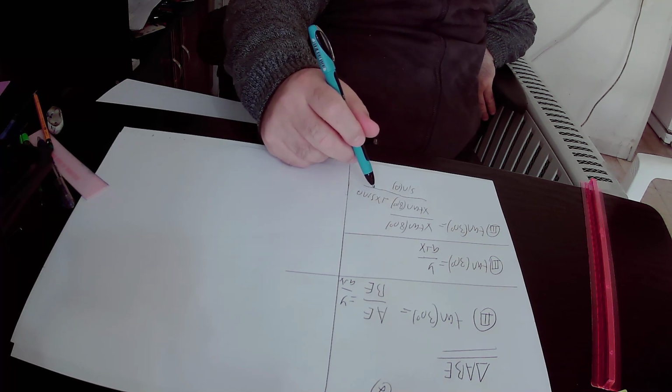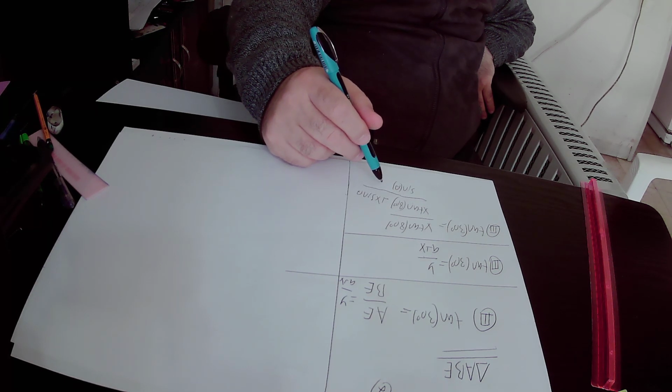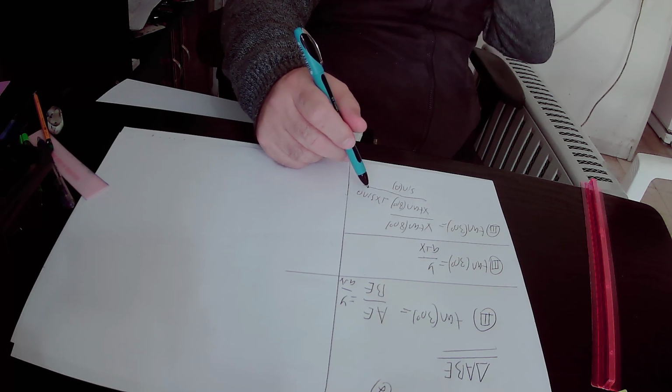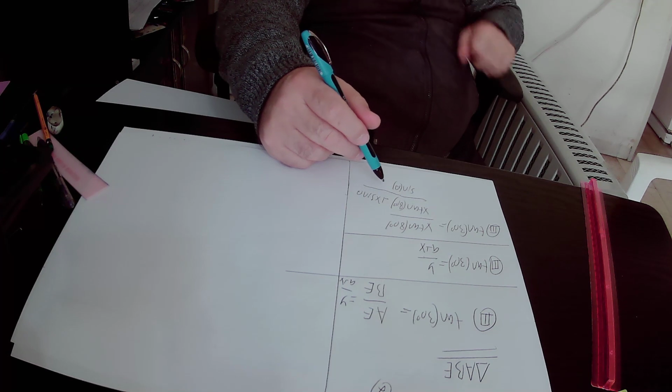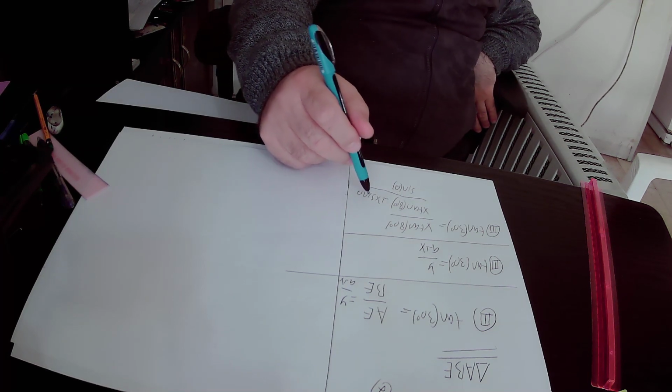We multiplied x by sine theta and then divided by sine theta, so we change nothing, because x times sine theta over sine theta equals x.